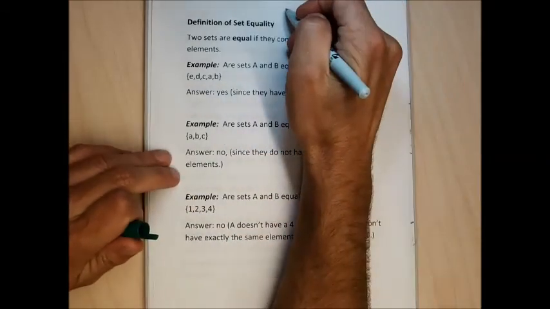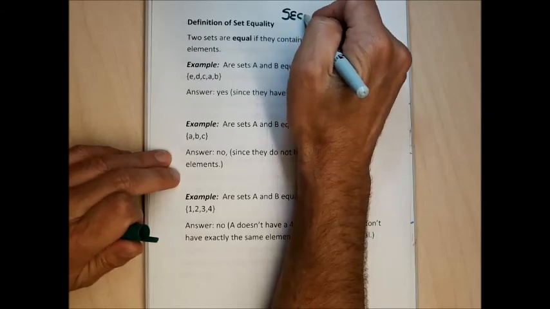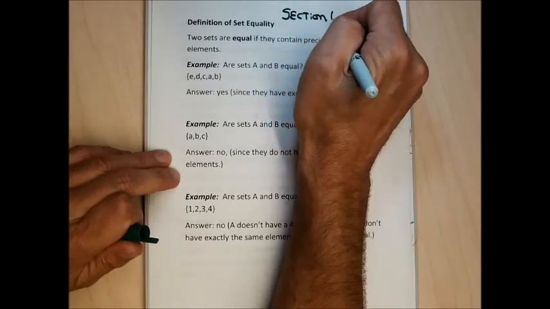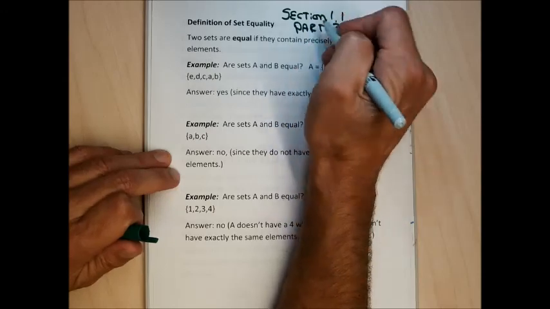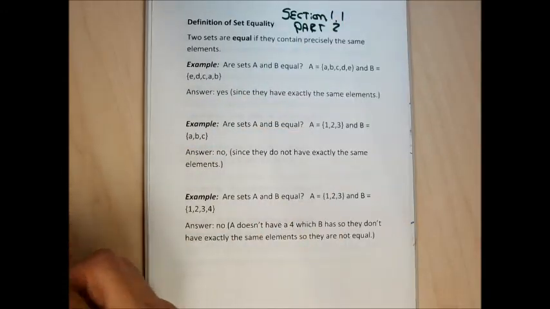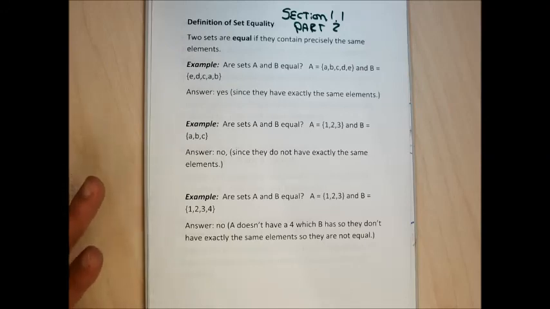This is eventually going to be section 1.1, part 2 in terms of my video. You can jump right to that video right now if you want to, but if you need to take a break, you can get to it whenever you can. I'm going to stop, so we're not done with section 1.1. There's going to be a whole other part which should be a little bit shorter.